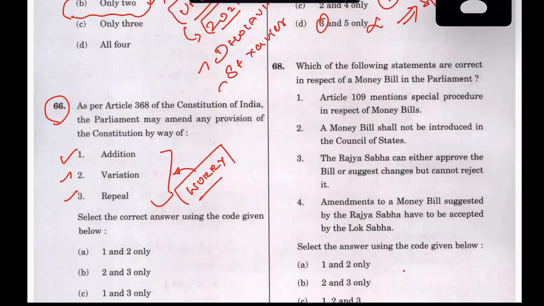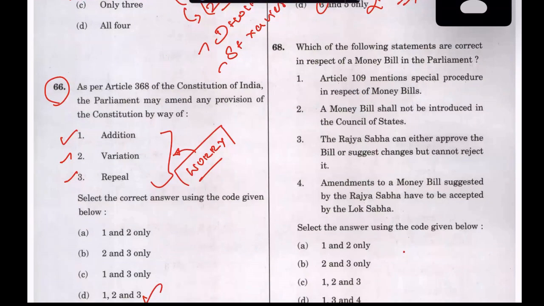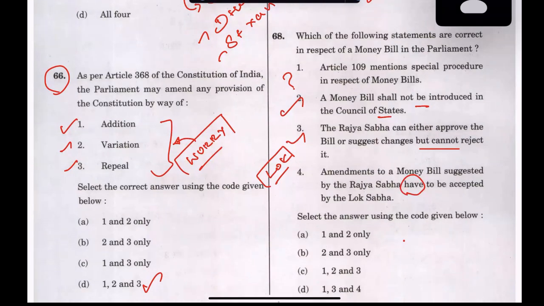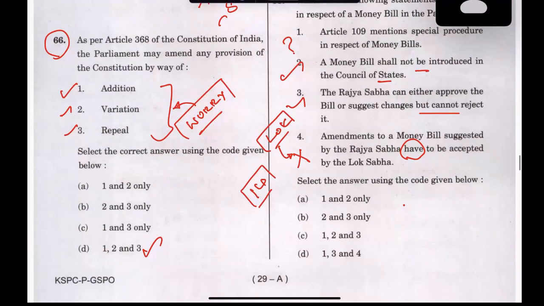68th question, please check it. Amendments, okay. Money bill shall not be introduced in the Council of State. This is correct. The Rajya Sabha can either approve, this is also true, but cannot reject. The point is that the Lok Sabha need not accept what the Rajya Sabha has said. The amendments to the money bill have to be, look at this, no, it need not be. They can accept it or they cannot accept it. If they don't accept it also, it would be deemed to have been passed in the Lok Sabha and the Rajya Sabha both. So 2 and 3 are definitely correct.